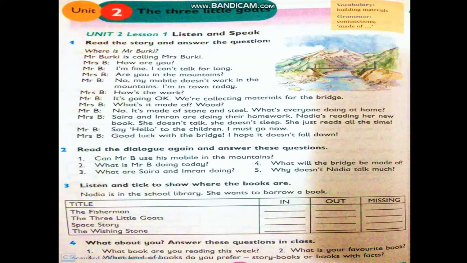Where is Mr. Berkey? He is in the town today. What was he doing there? He was actually making a bridge over there. When he was having a conversation with his wife, she asked, Dad, is your mobile working in the mountains? Then he replied that no, I am not in the mountains, I am in the town today. So the answer of your question, where is Mr. Berkey? He is in the town today.